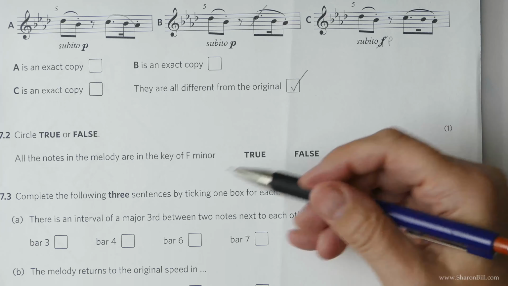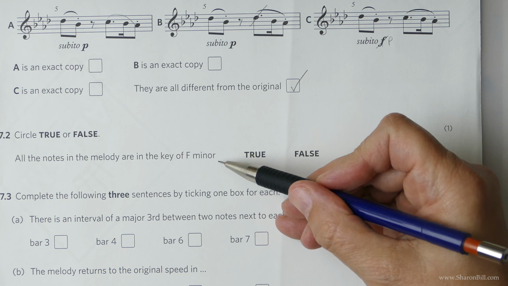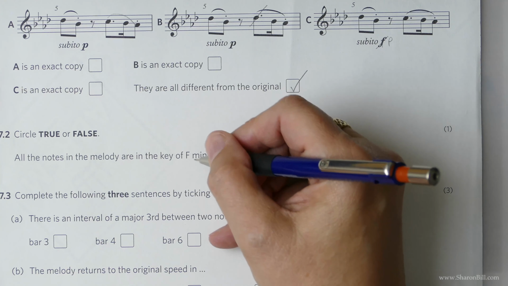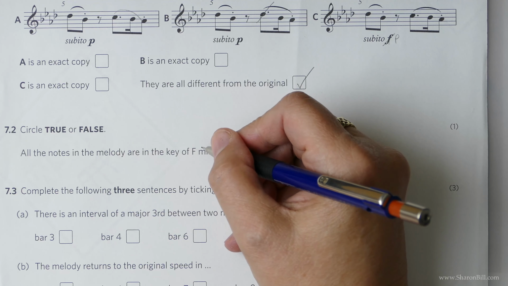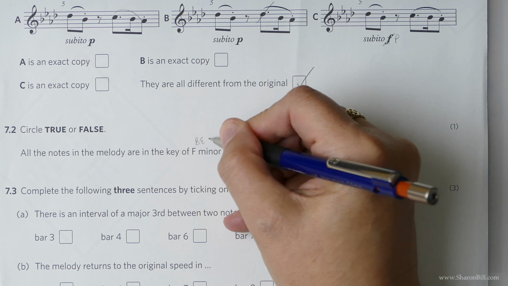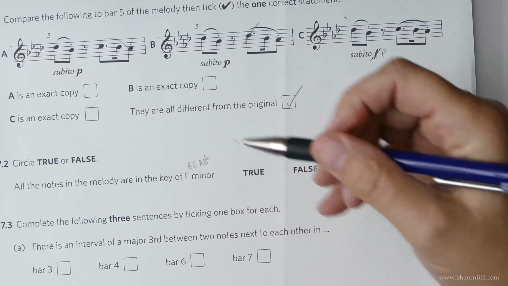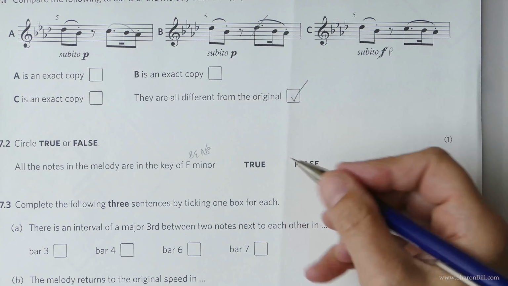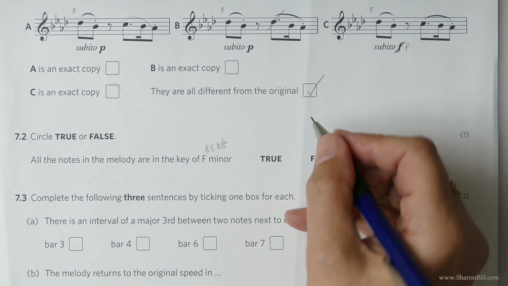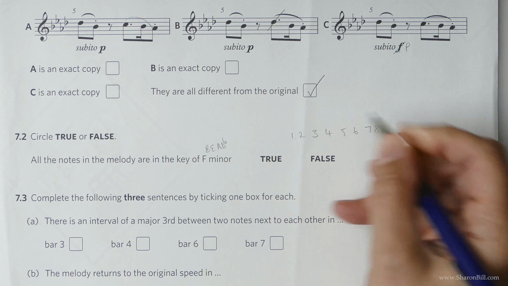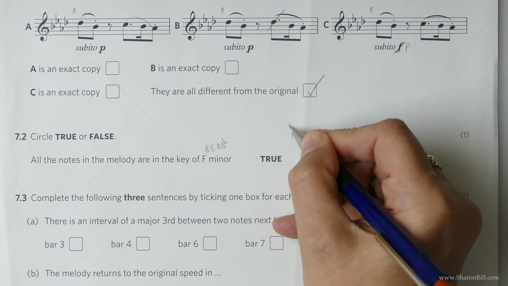Now, is it true or false that all of the notes in this melody can be found in the key of F minor? Well, let's think, what would we have in the key of F minor? So first off, we know that F minor is related to A flat major, which has a key signature of B flats, E flats, A flats and D flats. Now that's there in the key signature, so that tallies so far. But then let's think about the steps of the scale: 1, 2, 3, 4, 5, 6, 7, 8, F, G, A, B, C, D, E, F. So key signature of B flats, E flats, A flats, D flats.